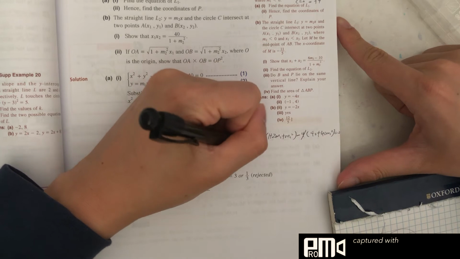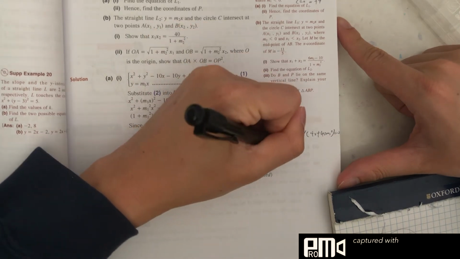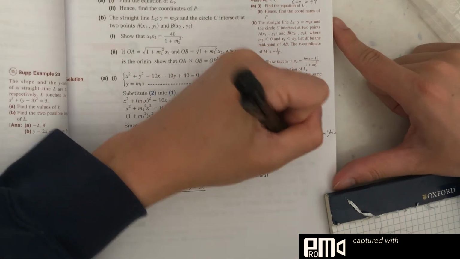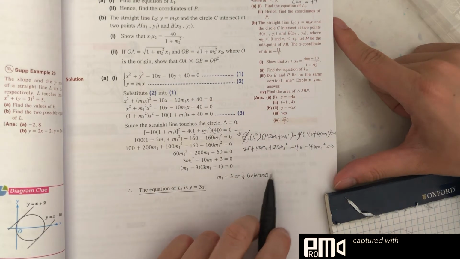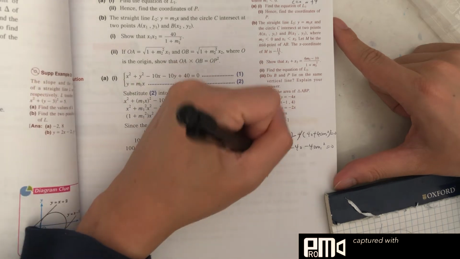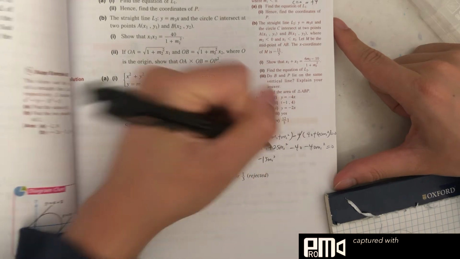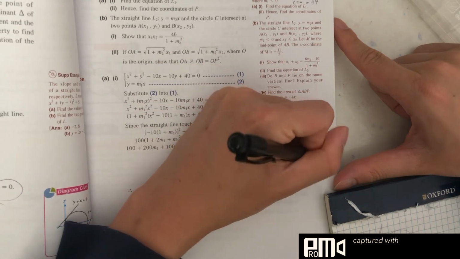So this 25 plus 50 m1 plus 25 m1 squared minus 40 m1 squared. Then you have -15 m1 squared plus 50 m1 minus 15 equals 0.